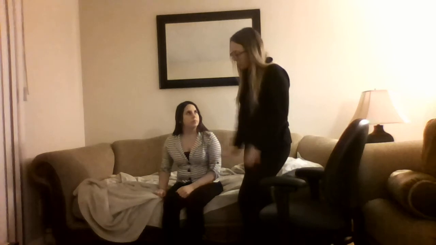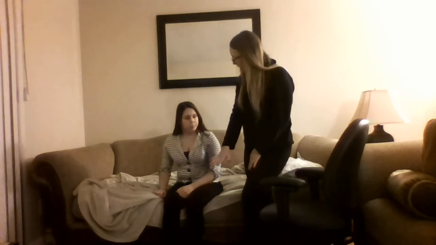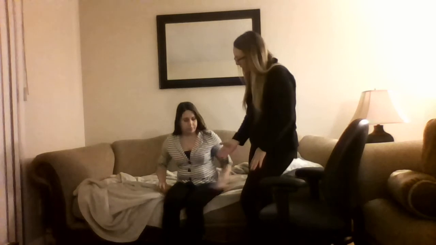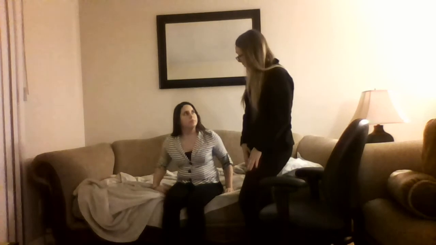Good? Okay, great. So now that you're sitting here nice and secure, one thing to make sure is you always want to have both feet flat on the floor. You're facing straight ahead. And then I actually want you to scoot closer to the edge of the bed. That'll make it easier for the transfer, okay?